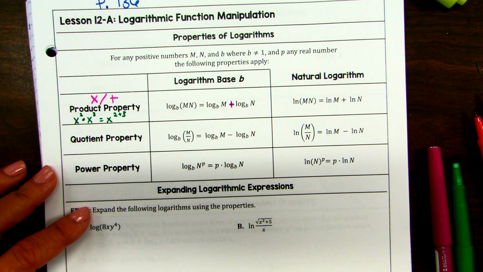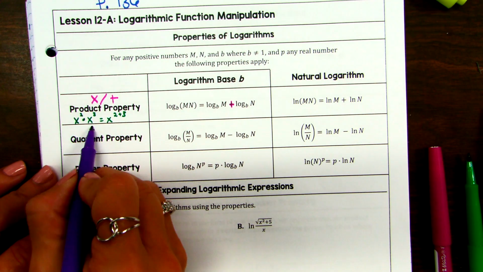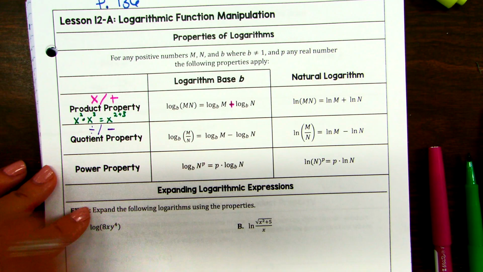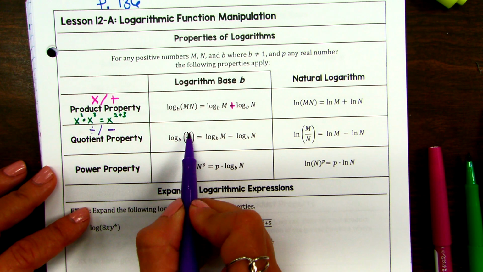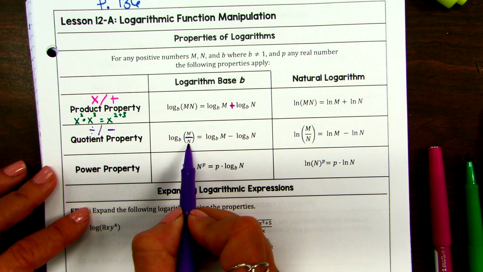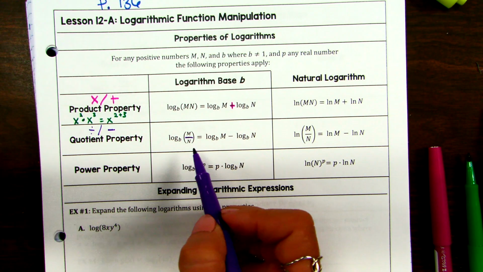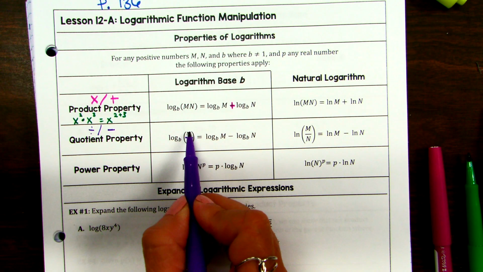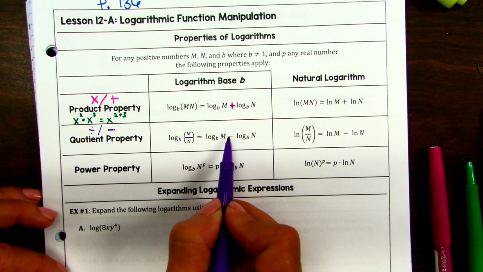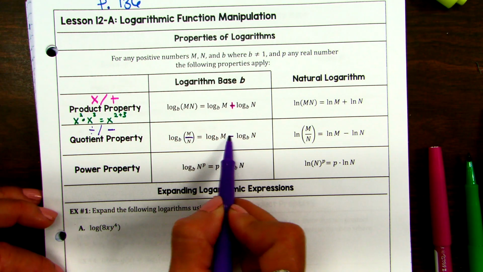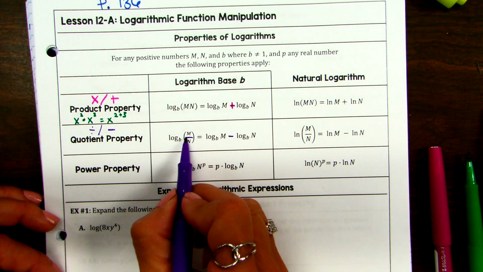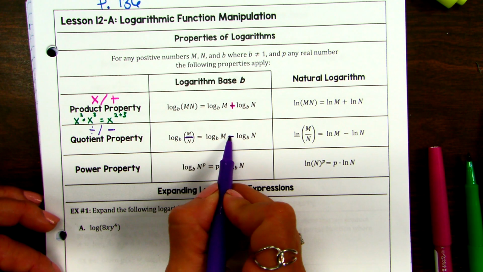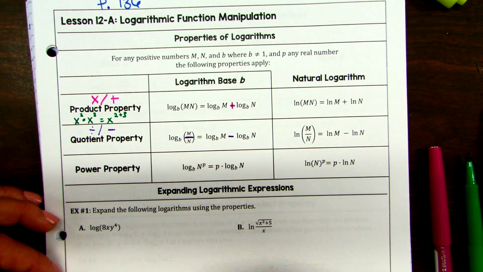The quotient property means division, and you'll think of subtraction. So again, I have log base b of m divided by n. Think of it as a fraction. Fractions are division, okay? M divided by n, m over n, expands to log base b of m minus log base b of n. Okay, think of that little fraction bar as a subtraction sign. Looks like a subtraction sign to help you remember.